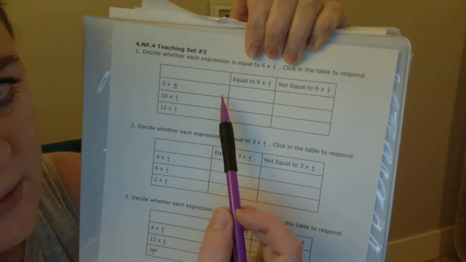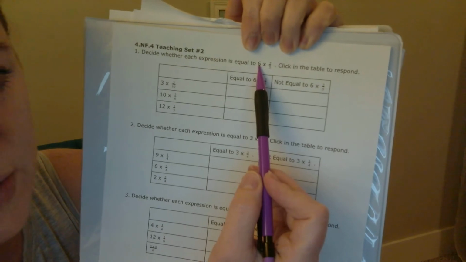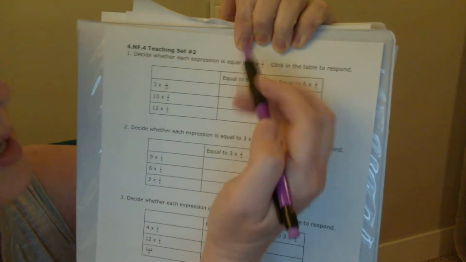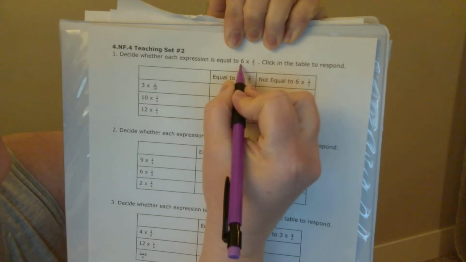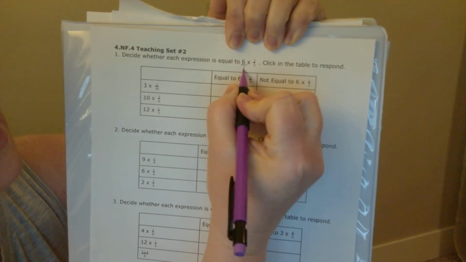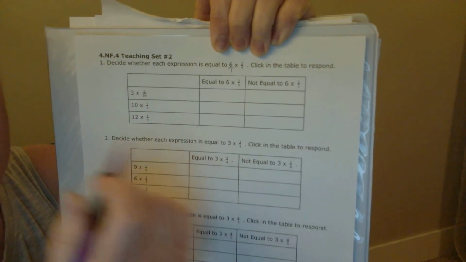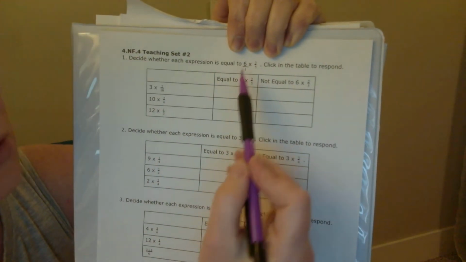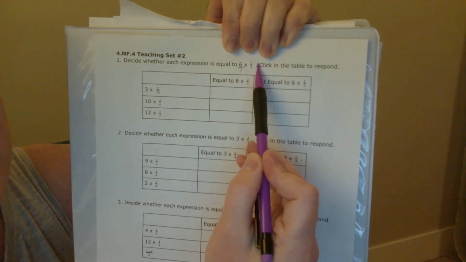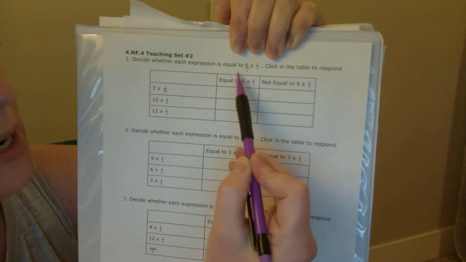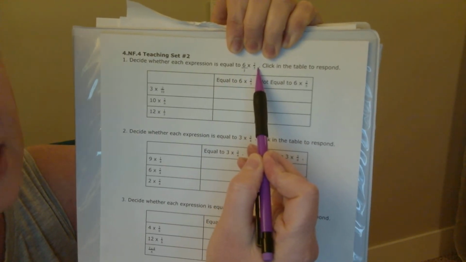When we look at a whole number, remember that if we write it as a fraction, it's going to be over 1. When we multiply fractions, we just multiply straight across the top, the numerators, and straight across the bottom, the denominators.